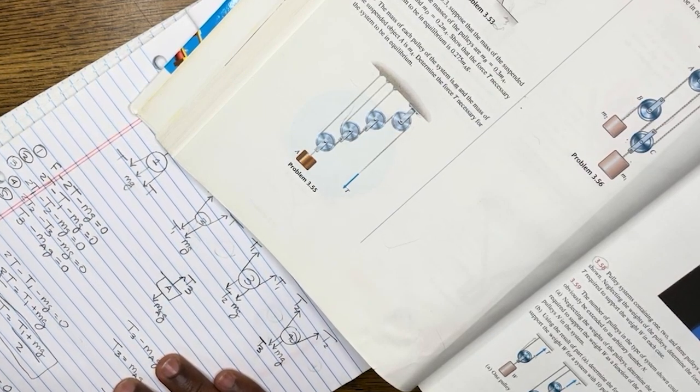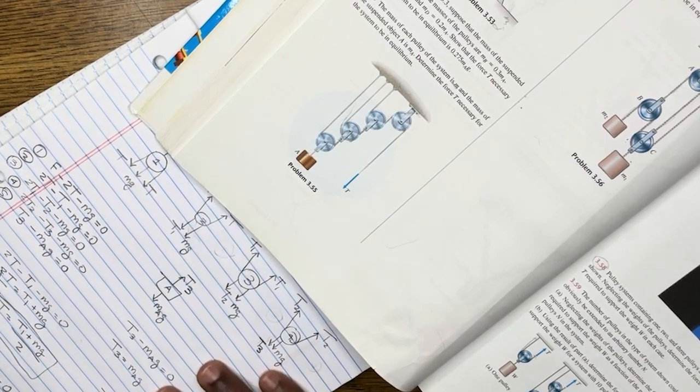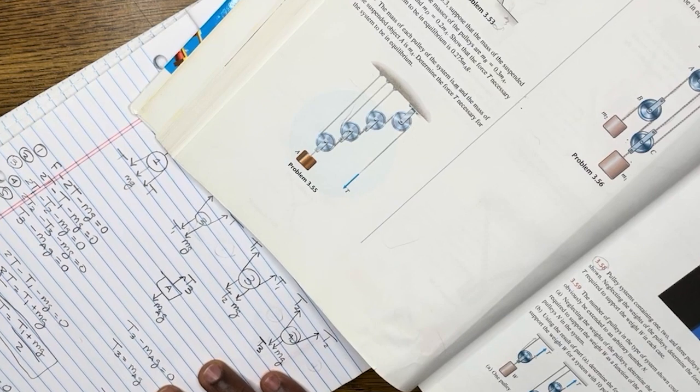And let's solve that one for T1. So 2T1 is equal to mag plus mg over 2 plus mg. If you divide by 2, T1 will then be mag plus mg over 2 plus mg, all divided by 2, right?